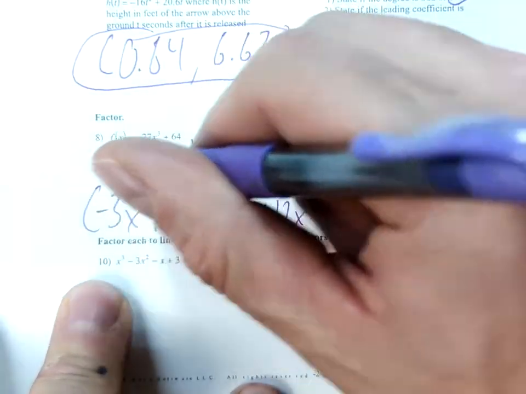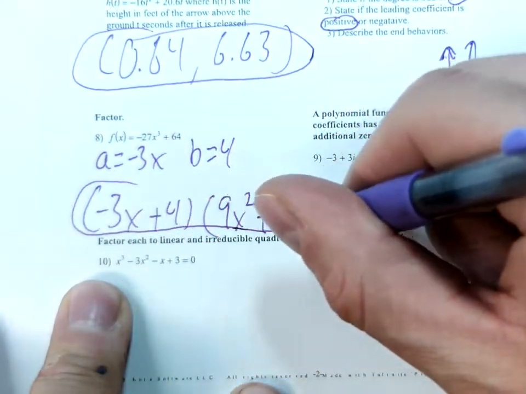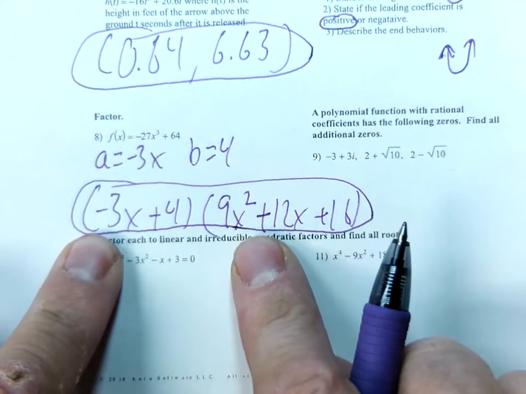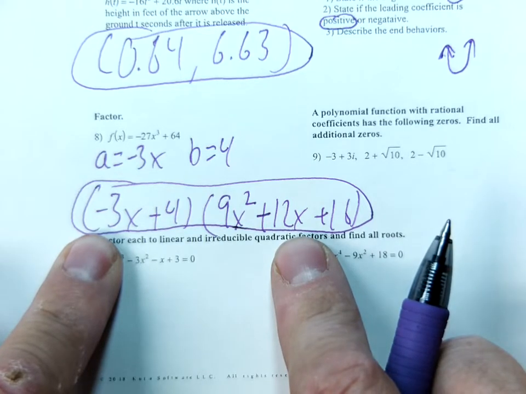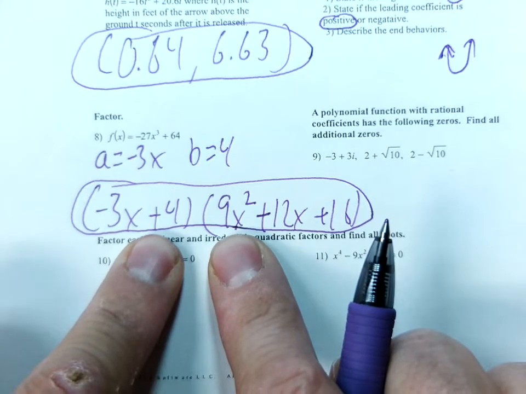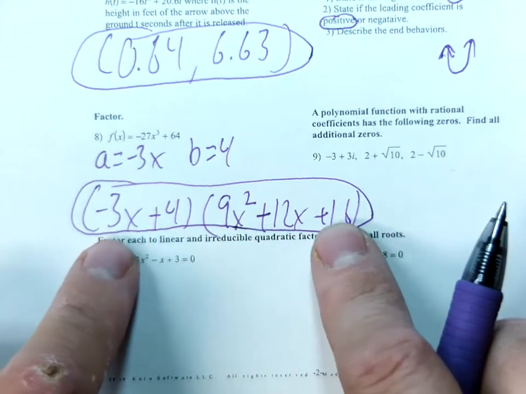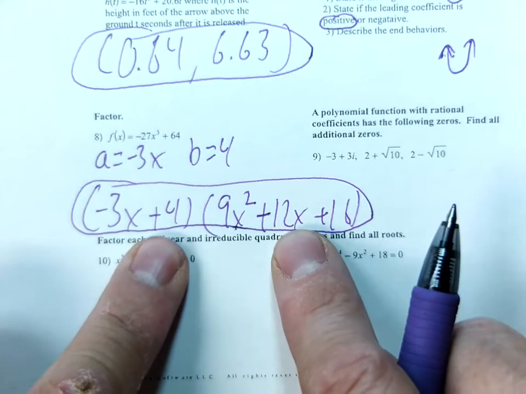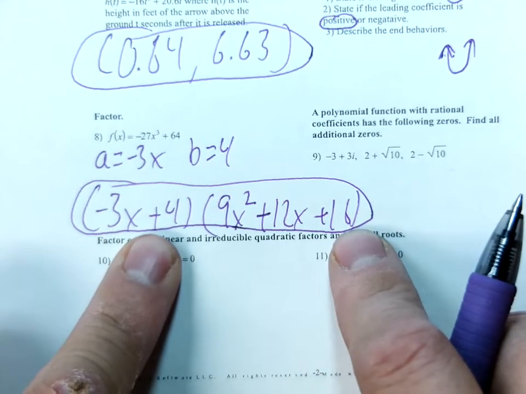There it is. You can check this work by multiplying it out. This is 27x cubed. This is minus 36x squared. This is plus 36x squared. So those will cancel out. This is minus 48x. This is plus 48x. So those will cancel out. And this is plus 64.